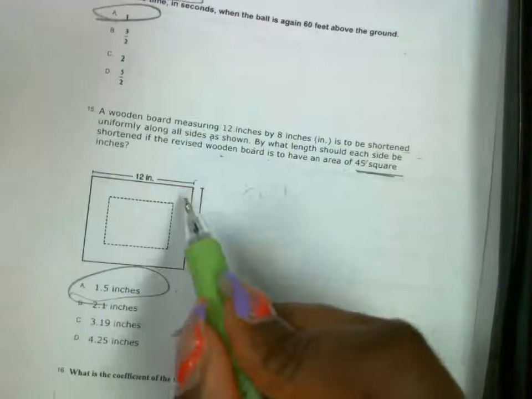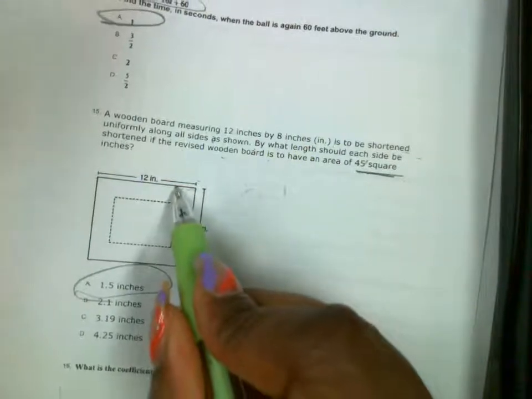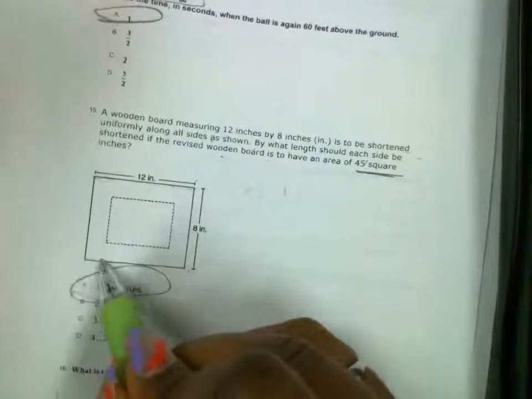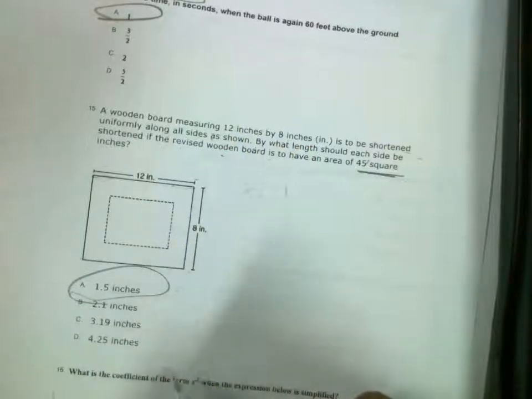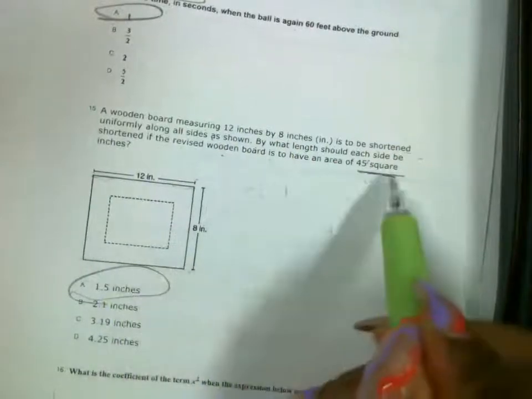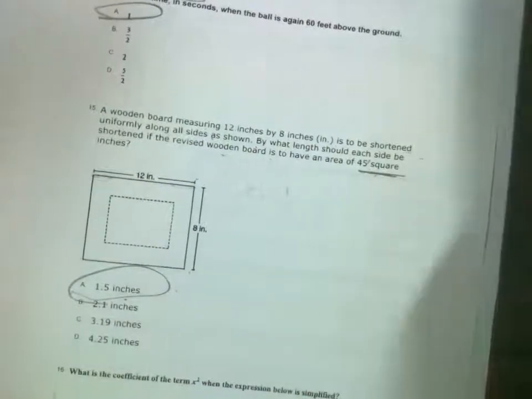I was like, wait a minute, because it has to be 1.5 here, 1.5 here, all the way around, 1.5, 1.5. Okay. So this area would be 45. So it's going to be 1.5. That one works. That is crazy. You're tripping on that one.